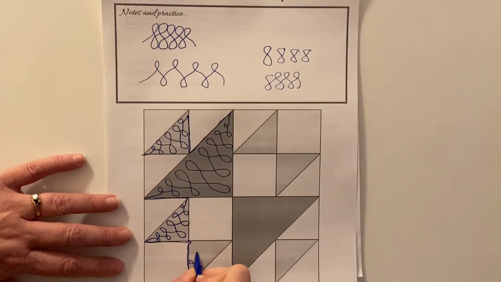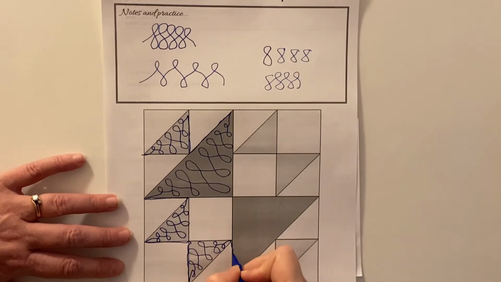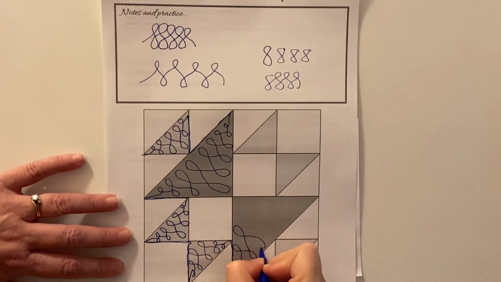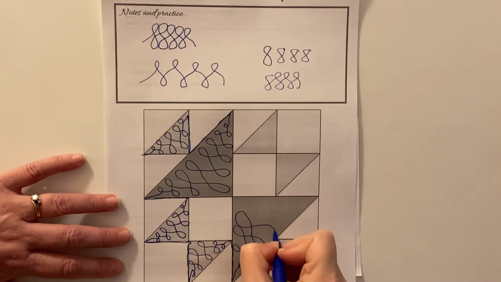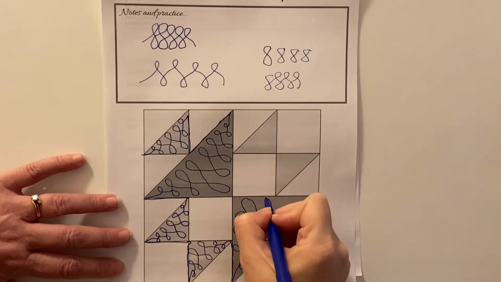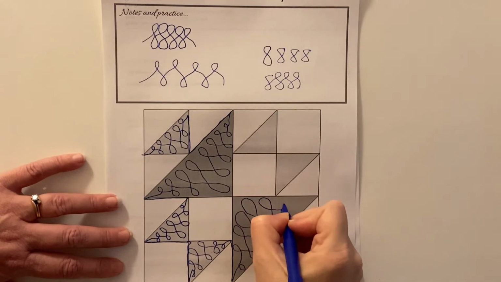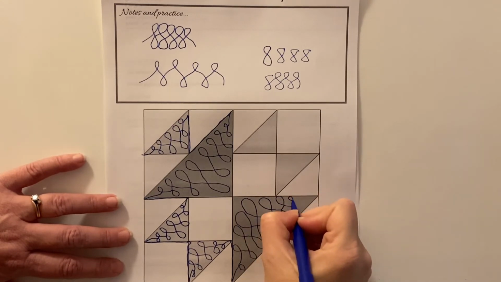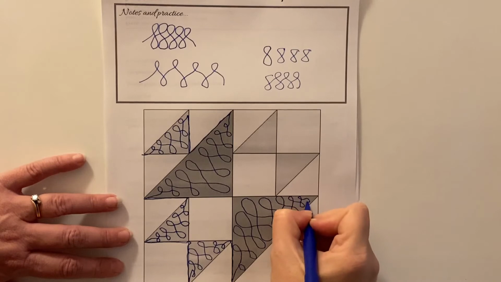This is practice. We are working on our loops and trying to create a continuous line design with ribbon candy. And if you want to try some that touch and are much closer together, you can do that as well.